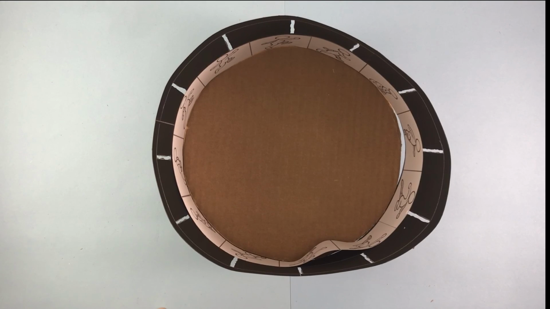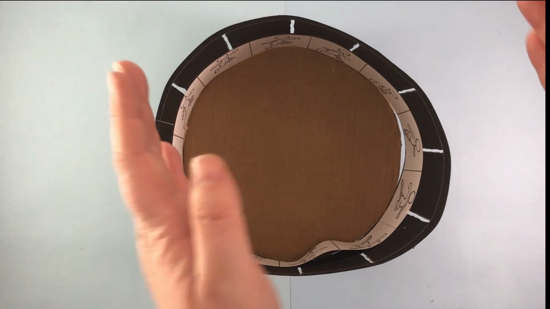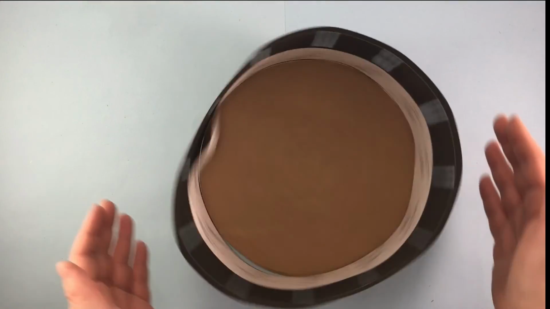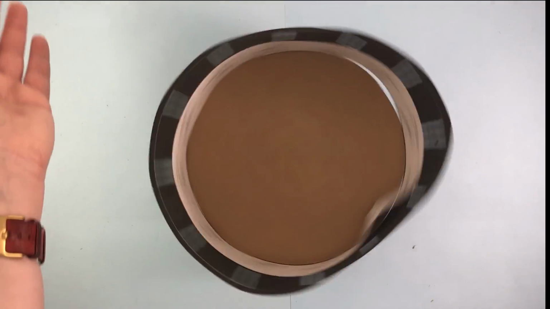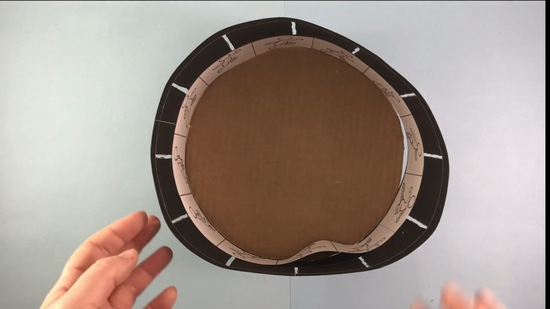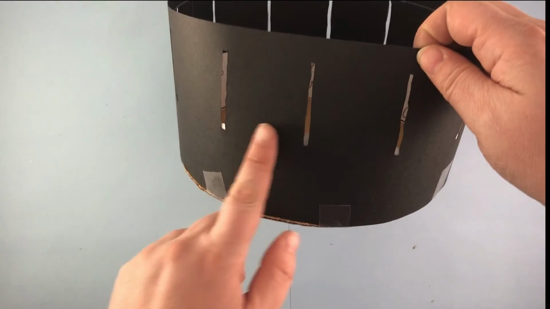Now, the motion that you're going to use when you actually view your animation is like this. You're just going to go like that. And look through the slits.